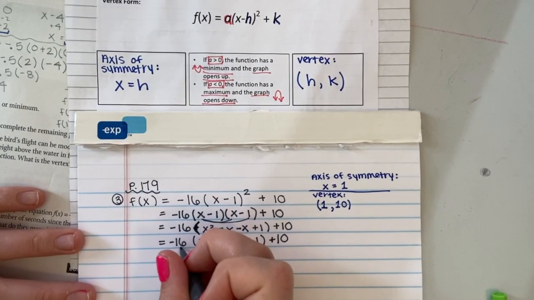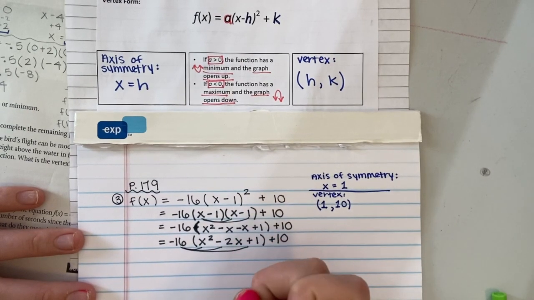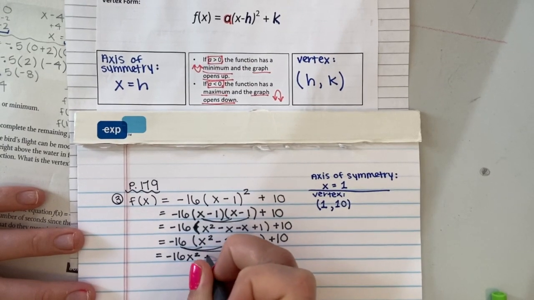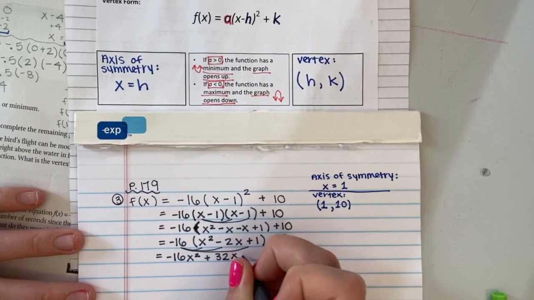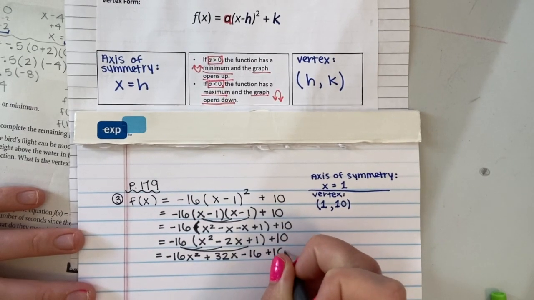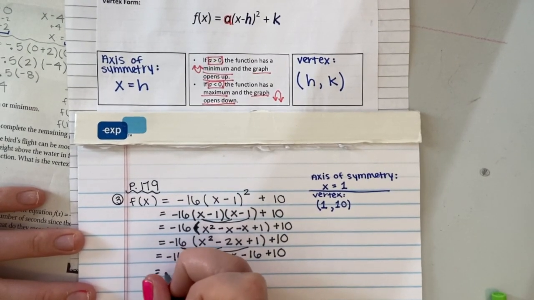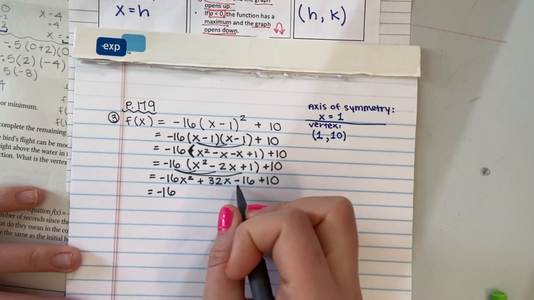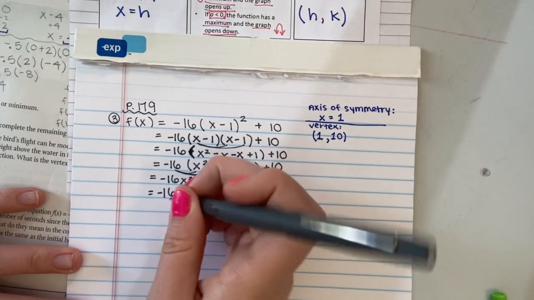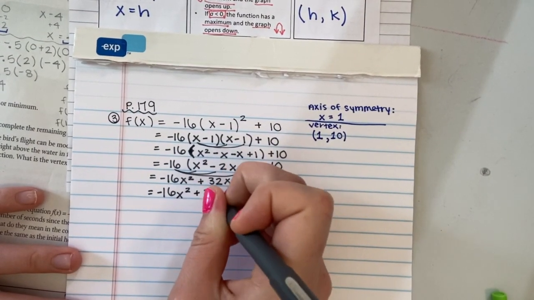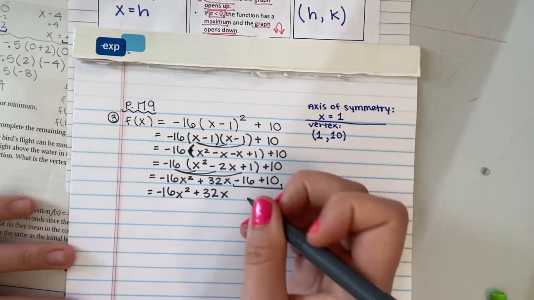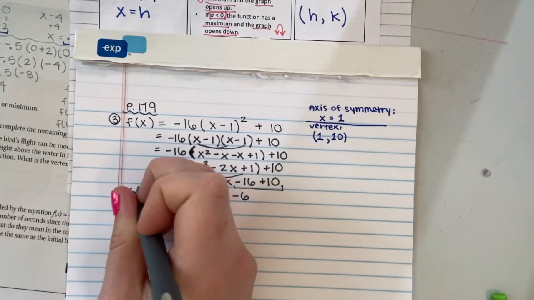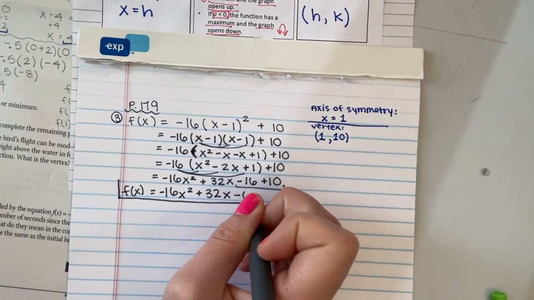And now I'm going to distribute my negative 16 to each term in the parentheses. So I'm going to get negative 16 x squared plus 32 x minus 16 plus 10. And now I care about the 10. So I'm going to move this up and just combine these two like terms. So negative 16 x squared plus 32x, and then negative 16 plus 10 is just negative 6. So now I have that vertex form of my function in standard form.